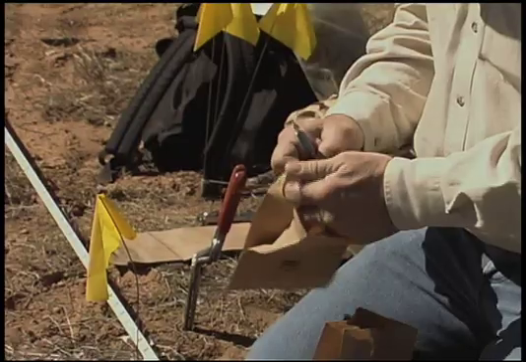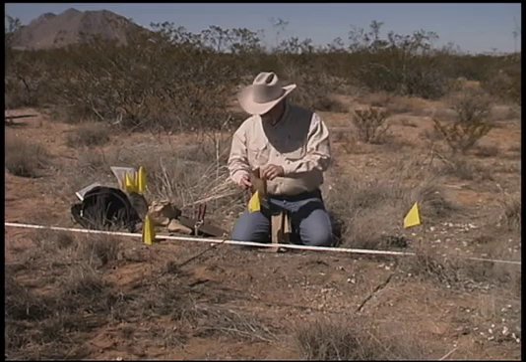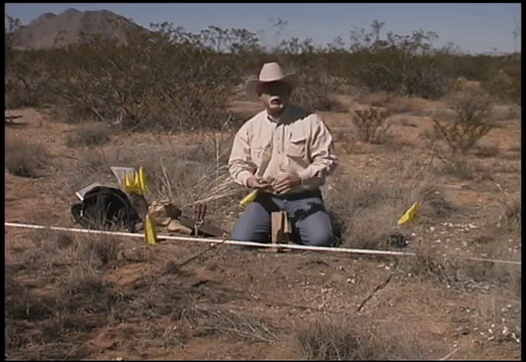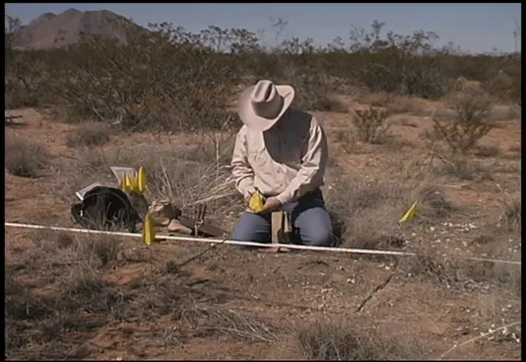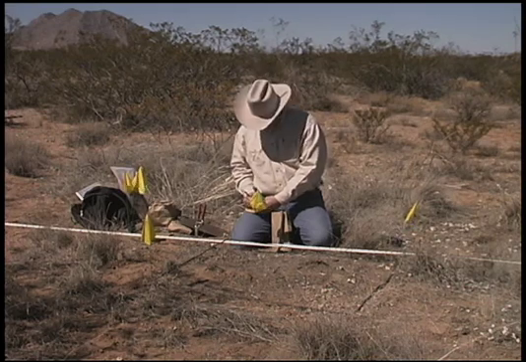and take it back. I'm going to take all of these back and weigh them just for the exercise. It's always a good thing to do. So do that, and don't forget to write down what the plant is that's in the bag. That's always helpful.